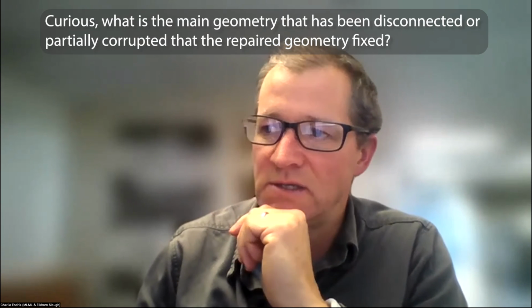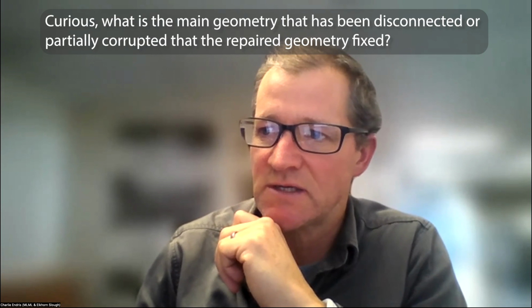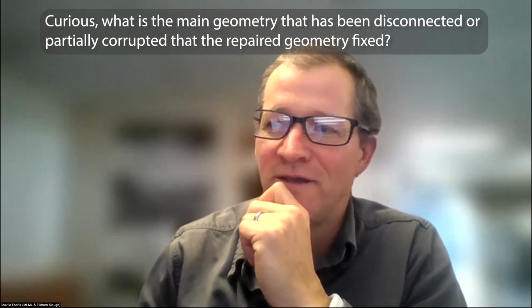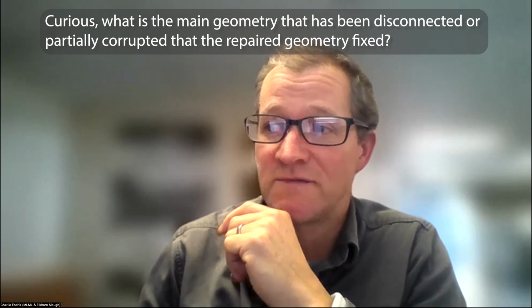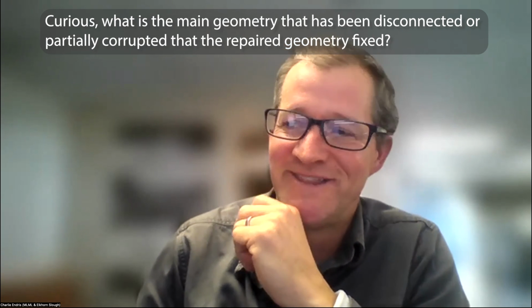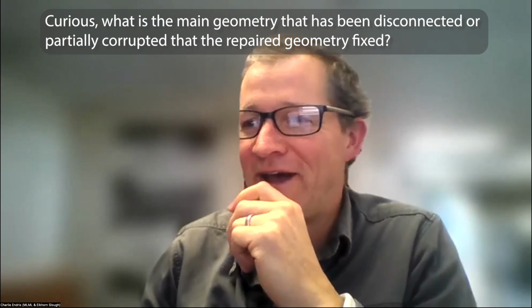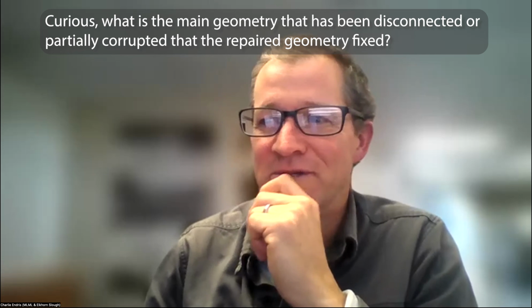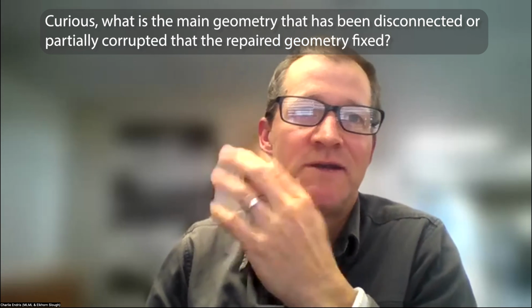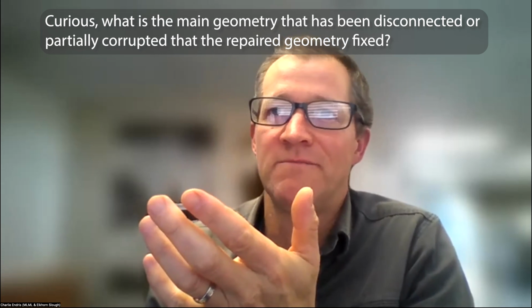Okay, this is another one for me. Curious, what is the main geometry that has been disconnected or partially corrupted that the repair geometry fixed? That's a great question that I don't have an answer for, because I didn't want to dive into that. All I knew is that when I put that repair geometry tool in there, it was fixing whatever, say, null values.